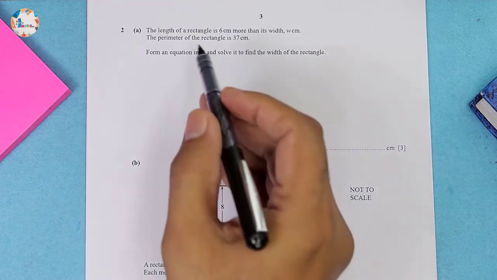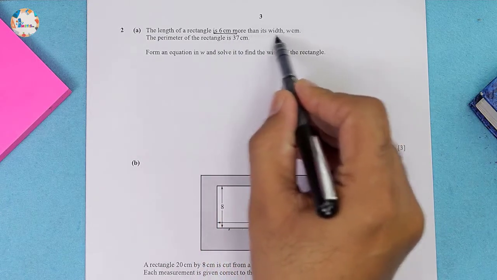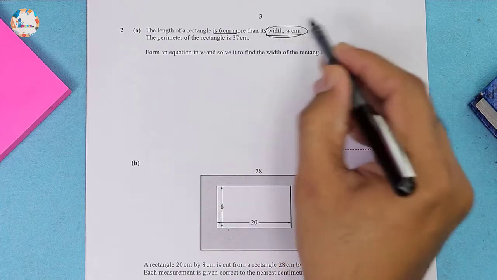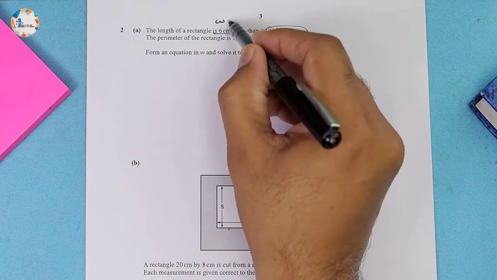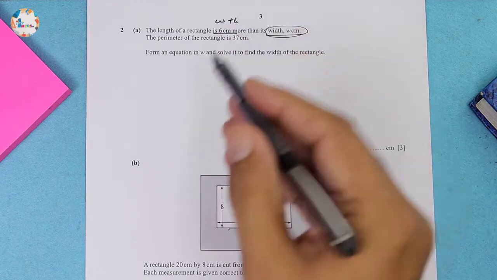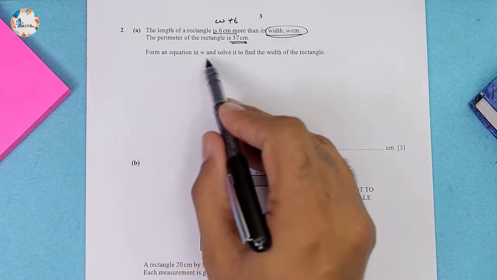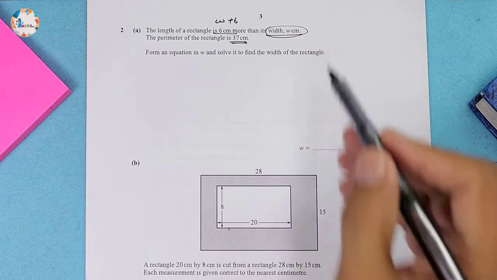Question number 2. The length of a rectangle is 6 centimeters more than its width, W. So W is width, and 6 more than W will be W plus 6. The perimeter of the rectangle is 37. Form an equation in W and solve it to find the width of the rectangle.